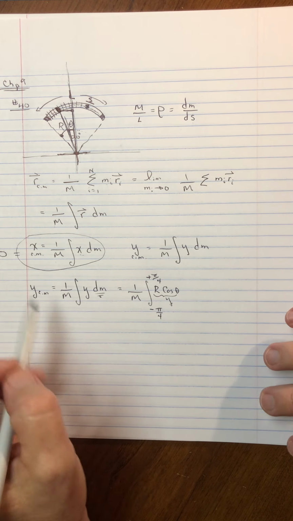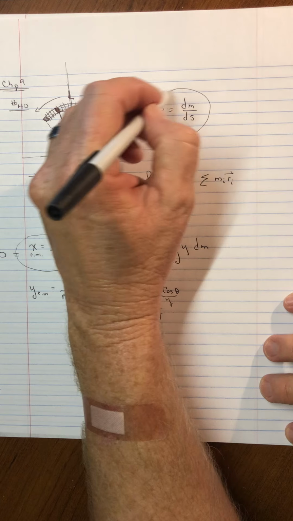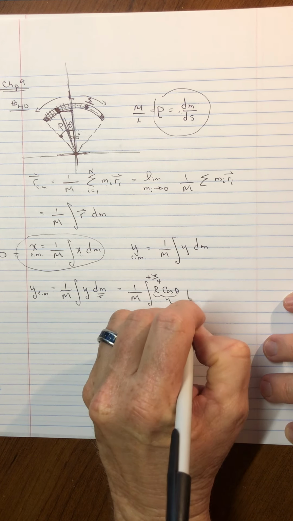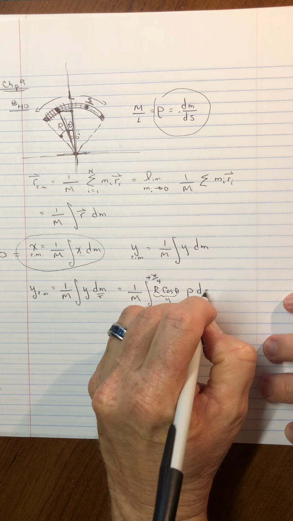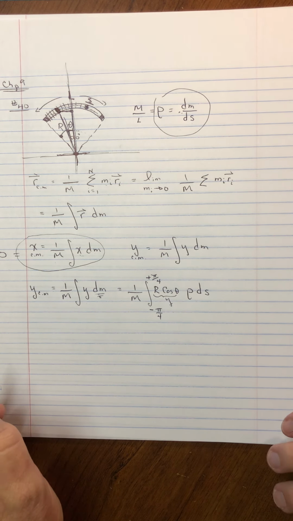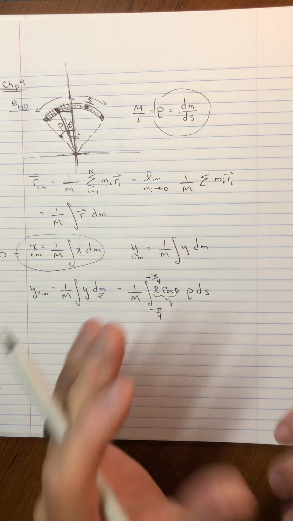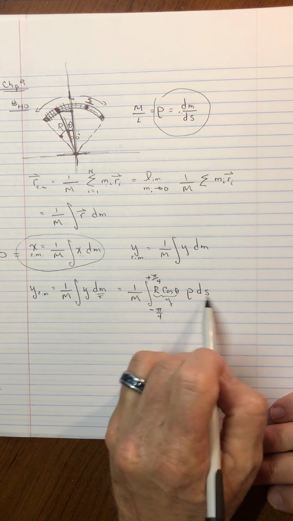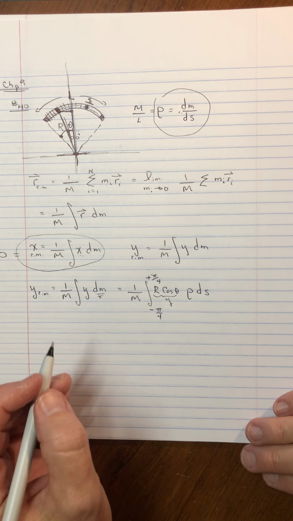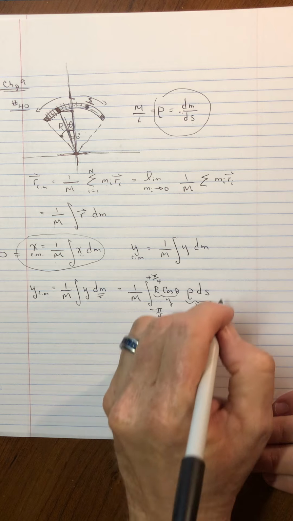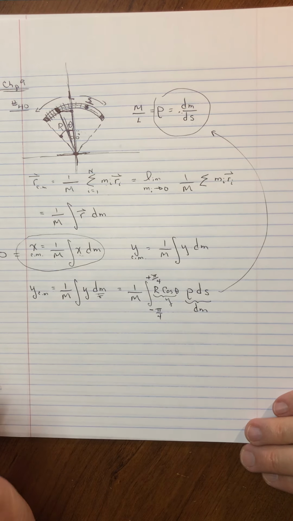And so what I could do then is call this a rho ds. Now I've gotten rid of the dm and have something more related to space. It's not related to the angle yet, so I've got another step to do. But that right there is the dm from up here.